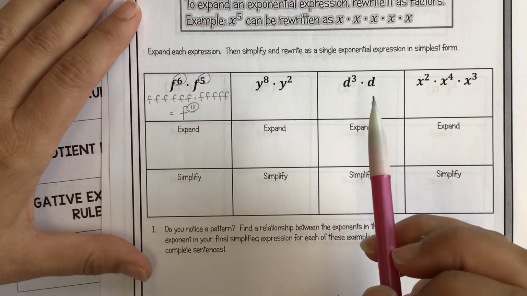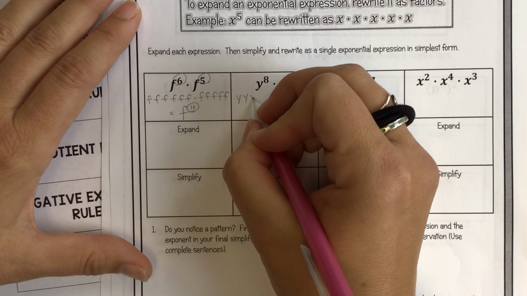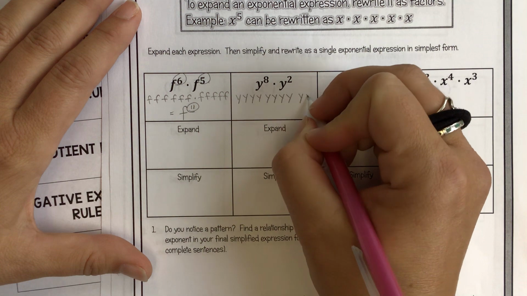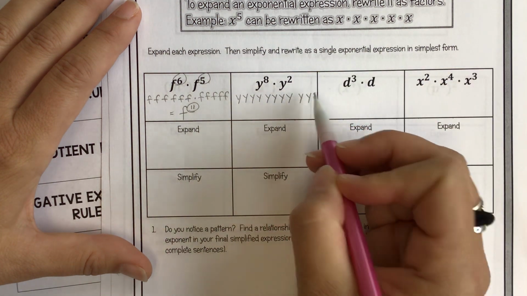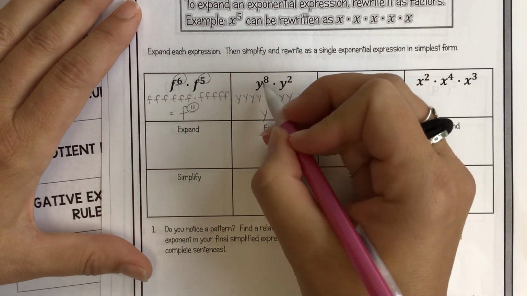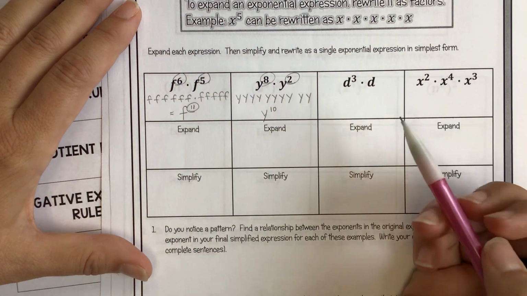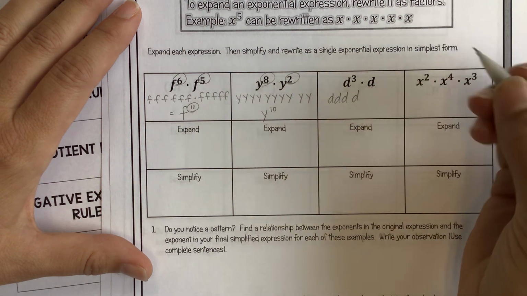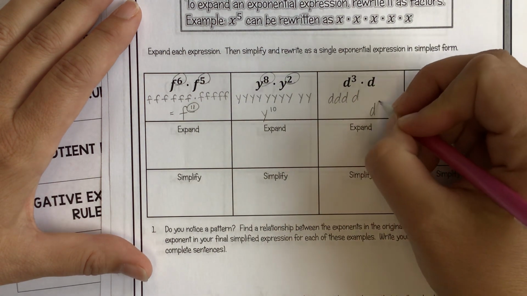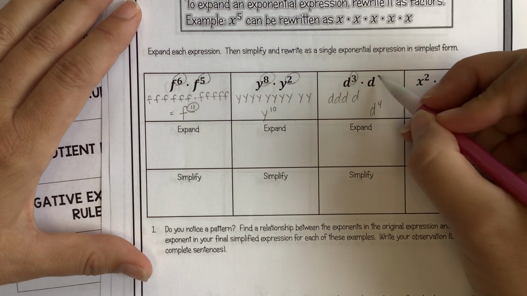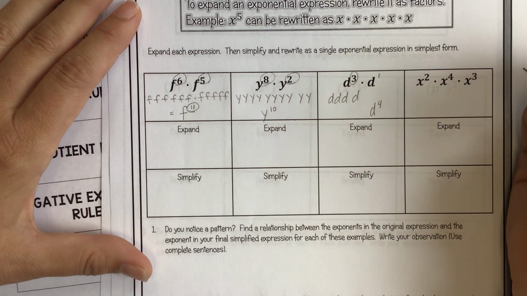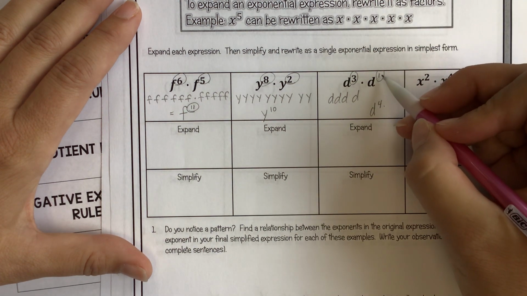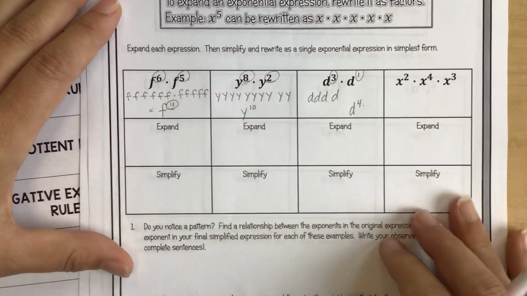We added them. So if we look here, we have y to the 8th and then we have y squared. So I have 8, 9, 10. So this is y to the 10th. Again, what did we do to these exponents? We just added them. D to the 3rd, 1, 2, 3, and then d to the 1st, 1, 2, 3, 4. So we have d to the 4th. If there's no exponent there, that's just 1. So 3 plus 1 gives us 4. Be careful, this is not a 0, this is a 1, okay?